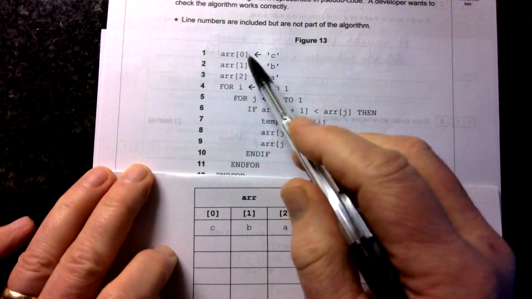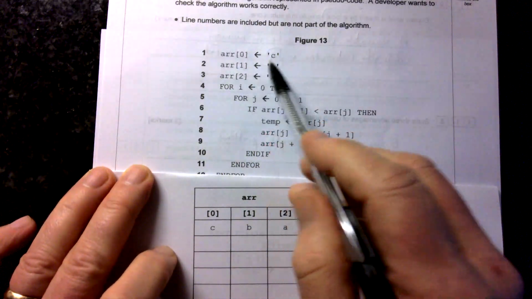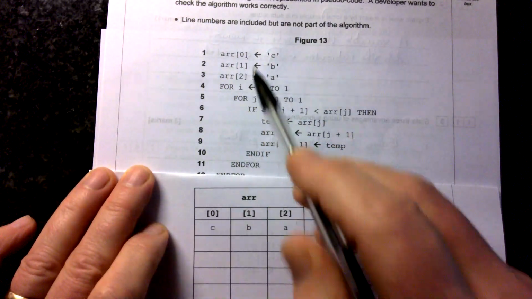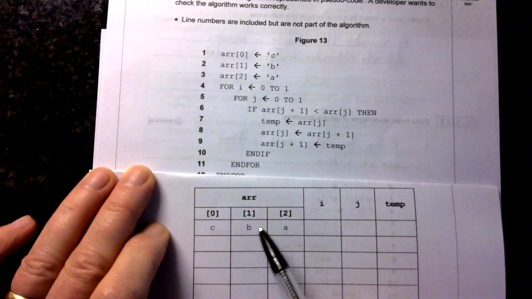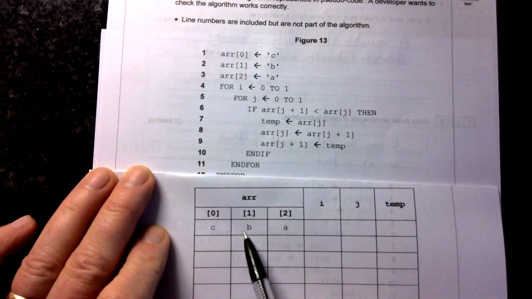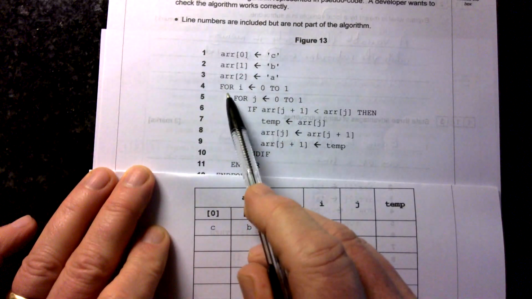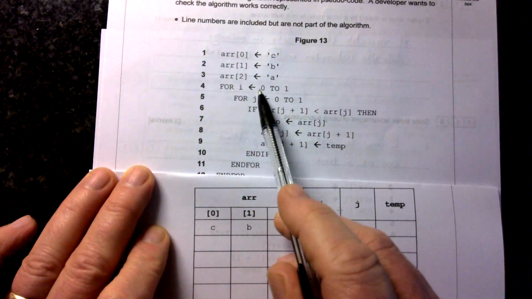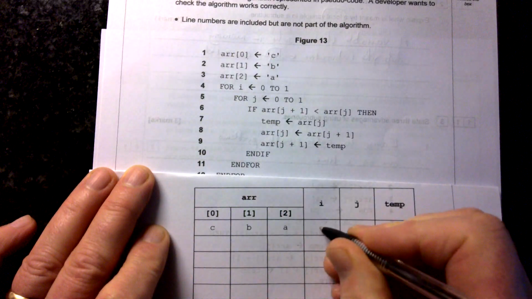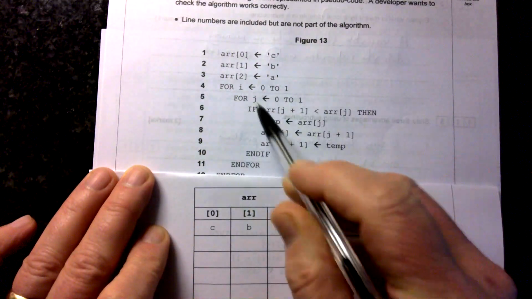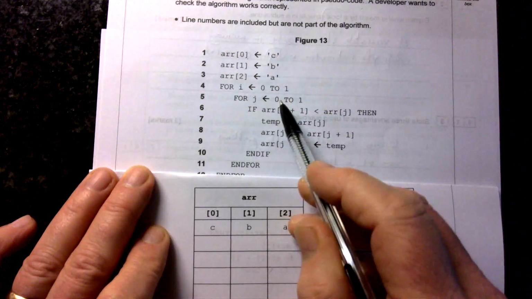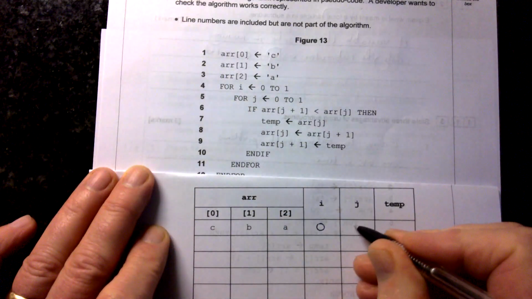Okay, so working from up here. C is assigned into array position 0. As you can see, it's done already. B is assigned to position 1. A is assigned to position 2. C, B, A. So we're into a for loop. For i goes from 0 to 1. So i will start at 0. We move on. For j goes from 0 to 1. So j will start at 0.